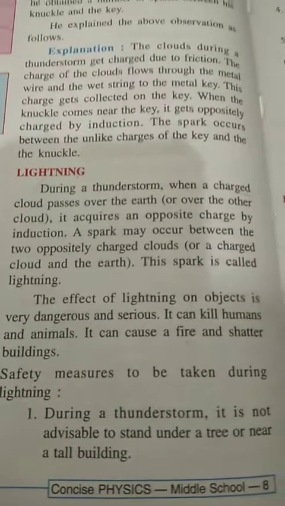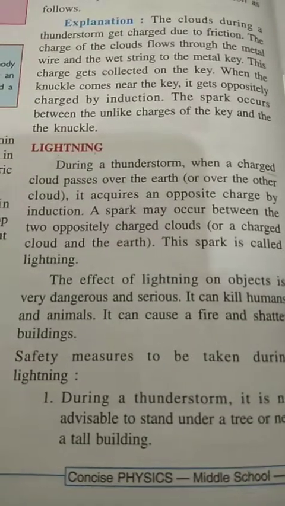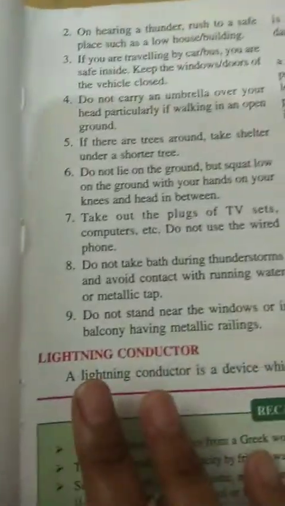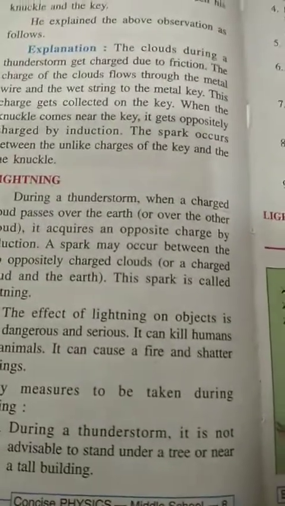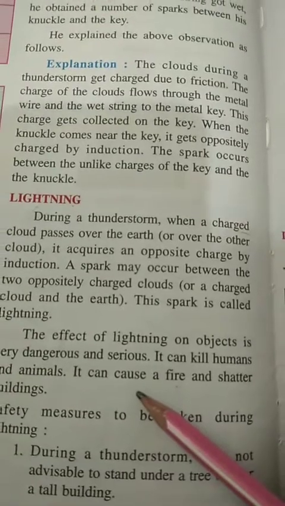Now the effect of lightning on objects is very dangerous and serious, and that is why we have a lightning conductor. This is a device which protects big buildings, and that is why big buildings have a lightning conductor on top of them. So students, this part is very easy, and you have to go through it by yourself. You have to study this part by yourself.